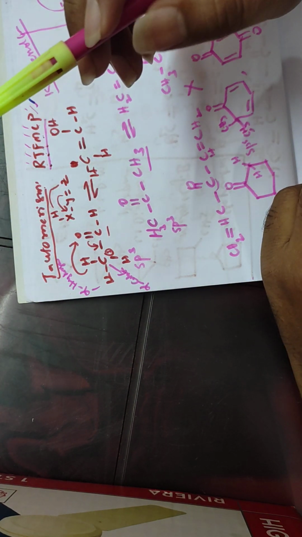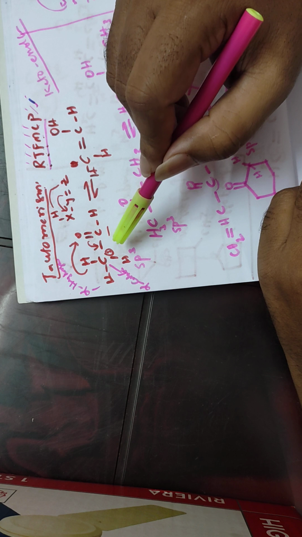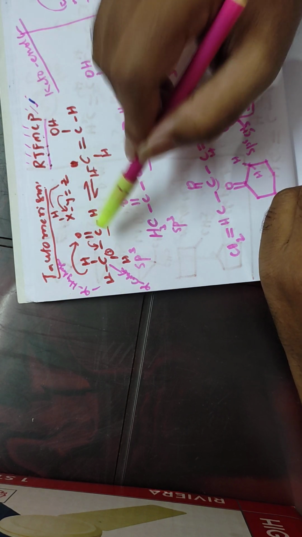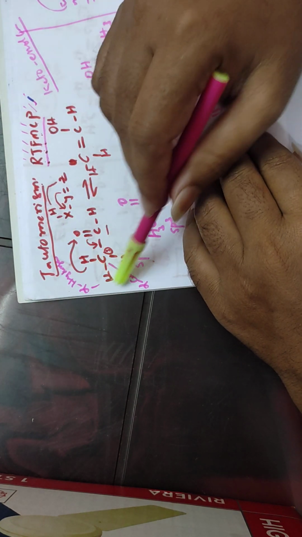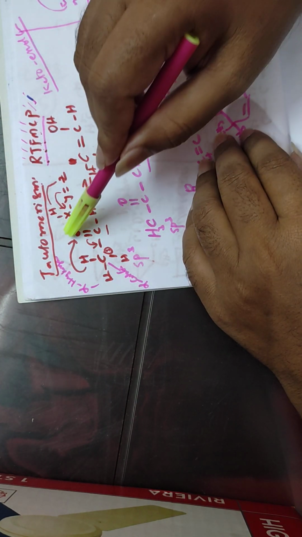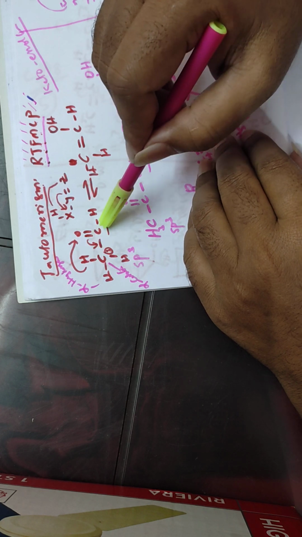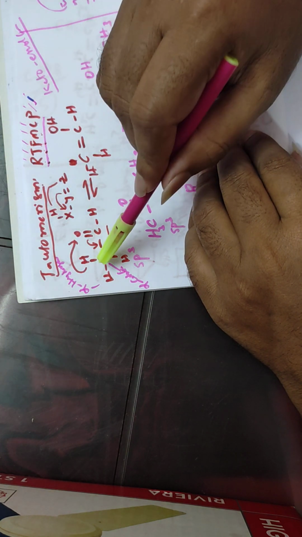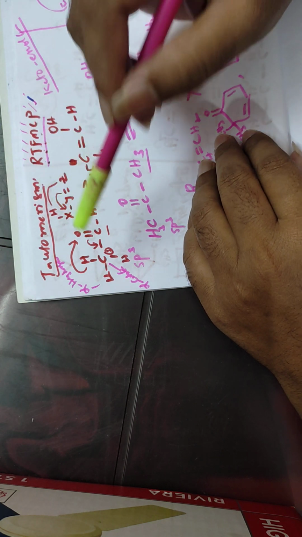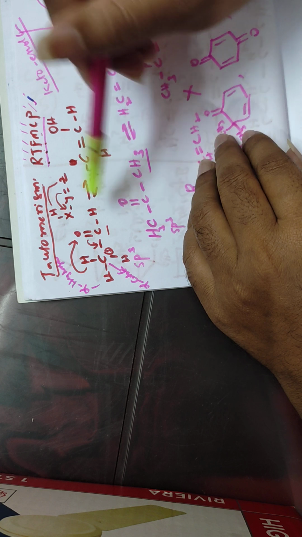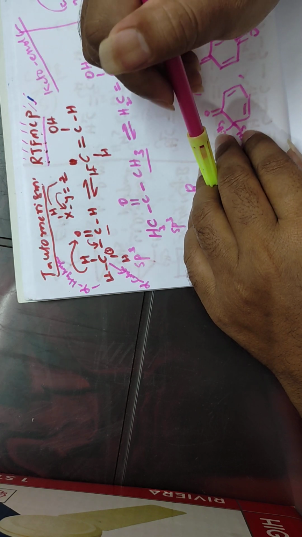Okay, if you observe this compound here, once you check those conditions, does it exhibit it or not? You see here, this is the compound, this is the functional group, and the carbon which is adjacent to the functional group is called the alpha carbon. This is the alpha carbon. What is the hybridization of this alpha carbon?